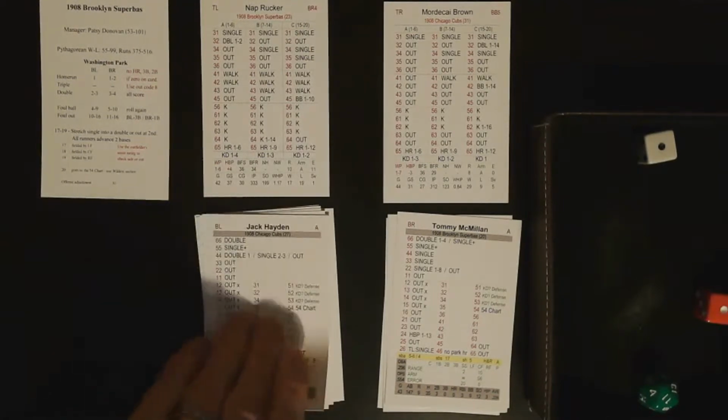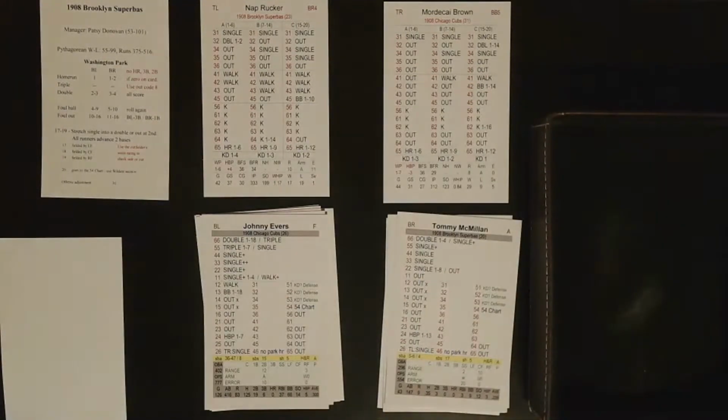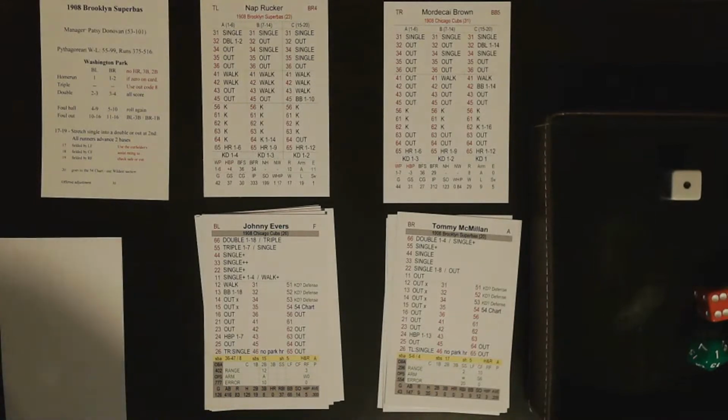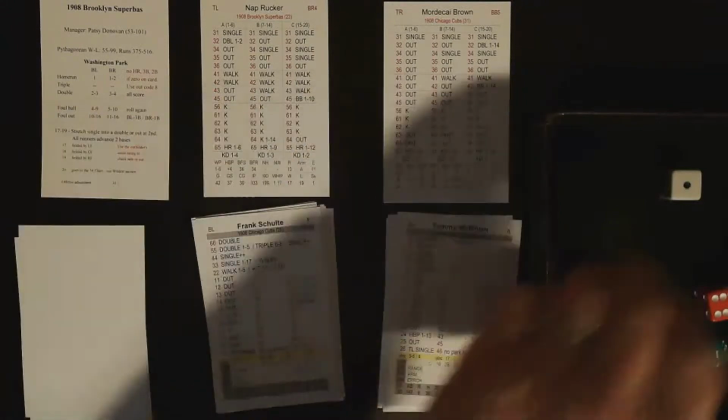So two down now for Johnny Evers. And Evers today, he has walked and singled, stolen a base. He's been one of the lone offensive bright spots for the Cubbies, and he's going to strike out this time, as Rucker says no more of that nonsense. So the Cubbies once again get a hit, but strand one.